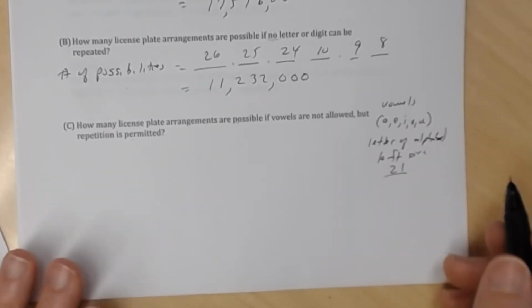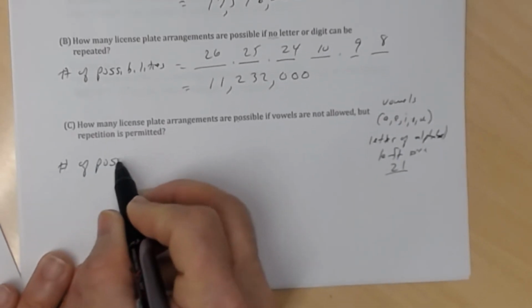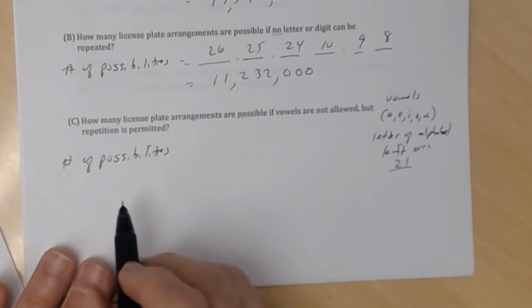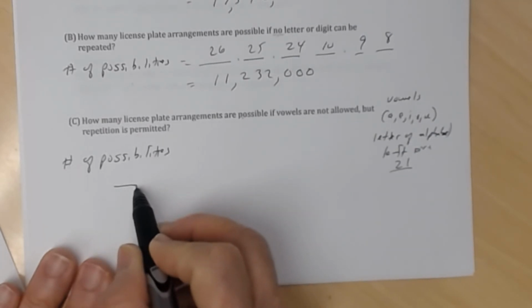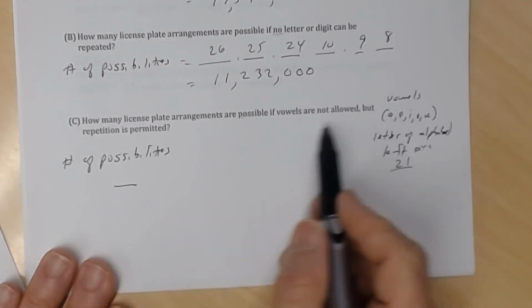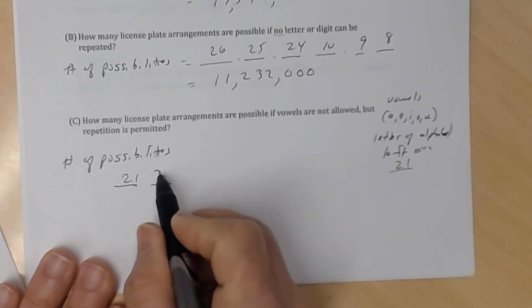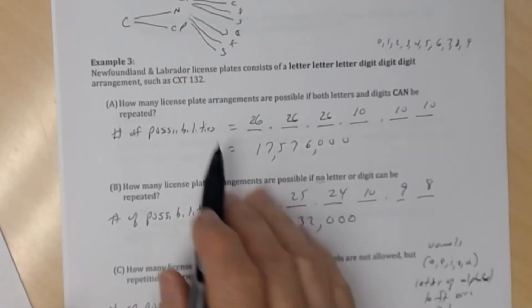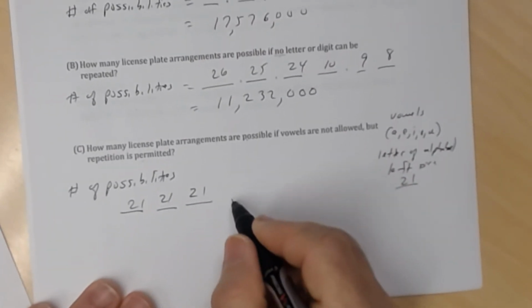Y'all agree? All right, so let's do the number of possibilities. For the first letter, how many possibilities are there? It says repetitions are permitted. So 21. Second letter, 21. Third letter, 21. Now let's look at the digits.